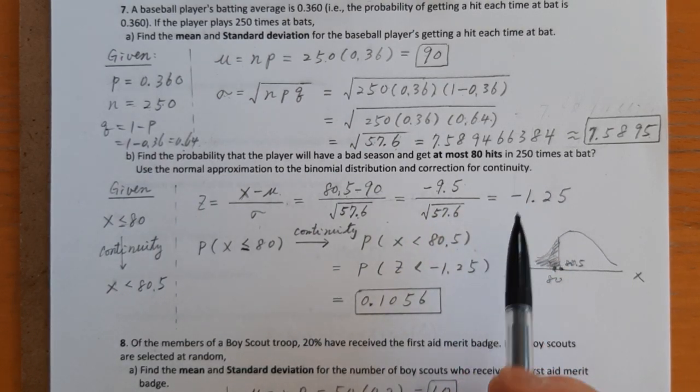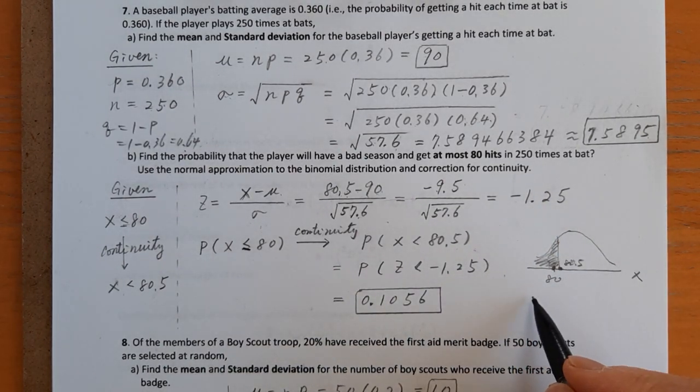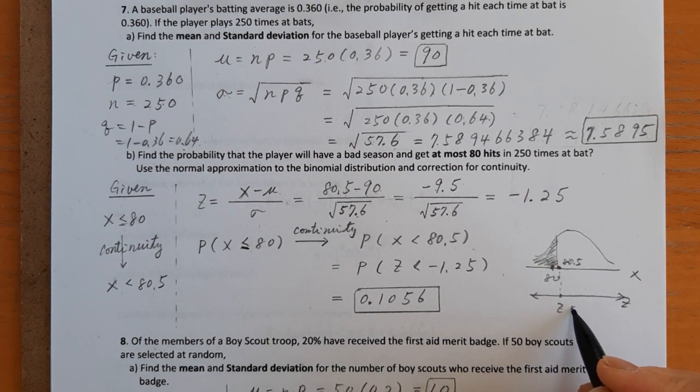Using a calculator, you find it's negative 1.25. So this x, 80.5, has a corresponding z-score of negative 1.25.